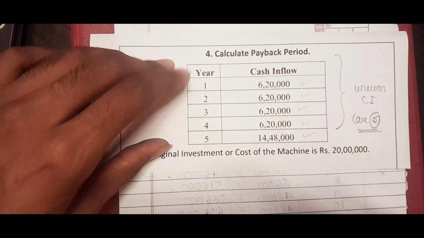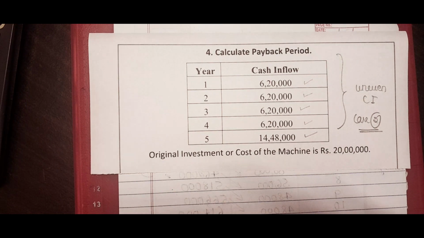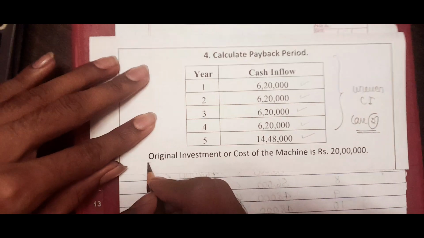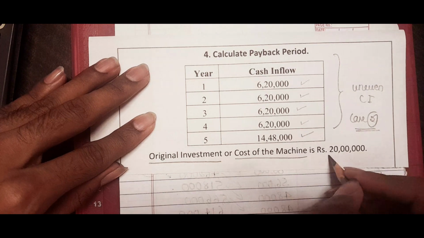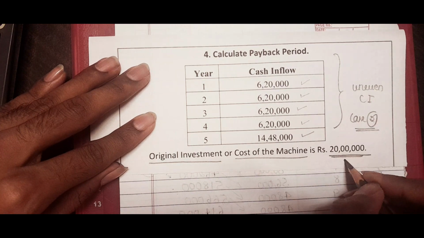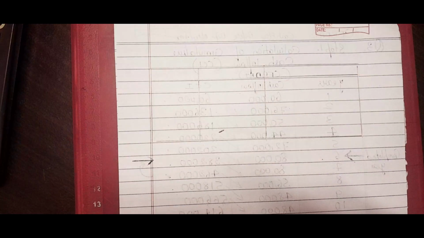In case 2 we have two steps. First step, we need to find out the cumulative cash inflow. Second step, we need to find out the payback period. They have also given that the original investment or cost of machinery is 20 lakh rupees. So they have invested this 20 lakh rupees. So let us try to solve this problem.